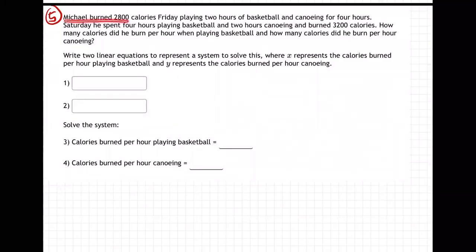So Michael burned 2,800 calories Friday, playing 2 hours of basketball and canoeing for 4 hours. It was an active day. Saturday, he spent 4 hours playing basketball and 2 hours canoeing and burned 3,200 calories. How many calories did he burn per hour when playing basketball, and how many calories did he burn per hour when canoeing? Okay, write the two equations.